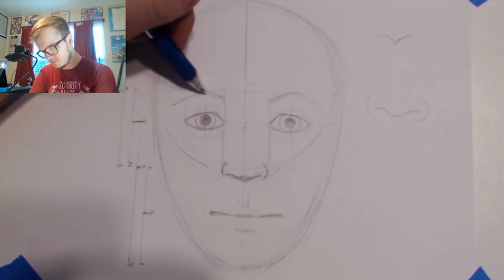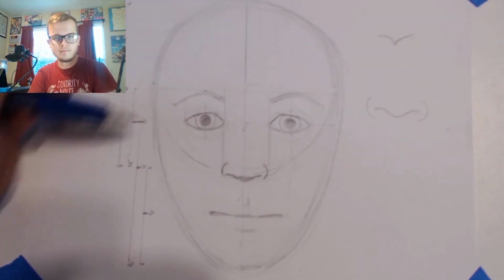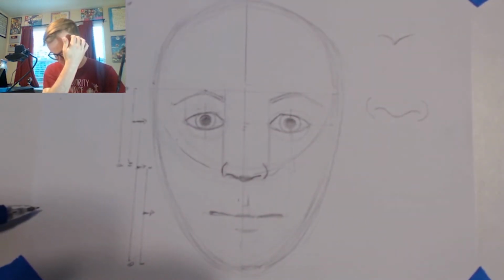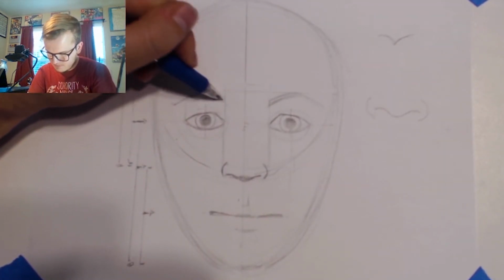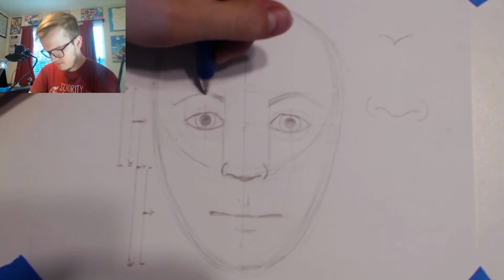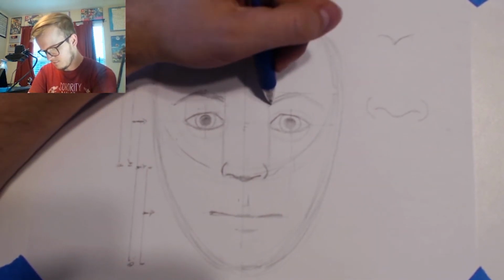Drawing this in the classroom, I usually do it on a really large sheet of paper and it comes out way weird looking. Even right now, this isn't usually how I draw faces, but this is, you know, the basic way of learning it. For guys, they usually have thicker eyebrows. Girls usually take care of themselves more.